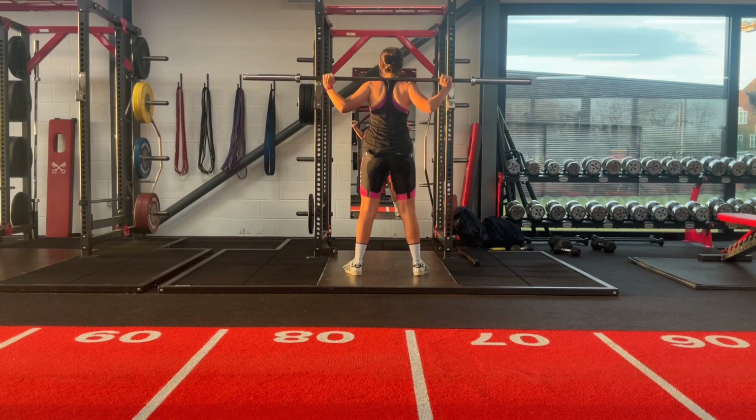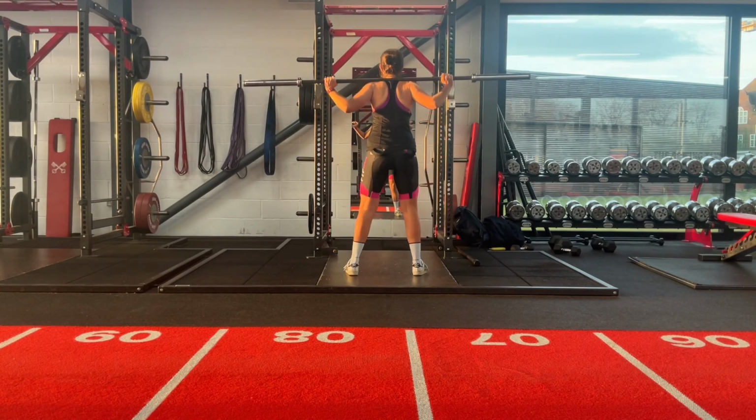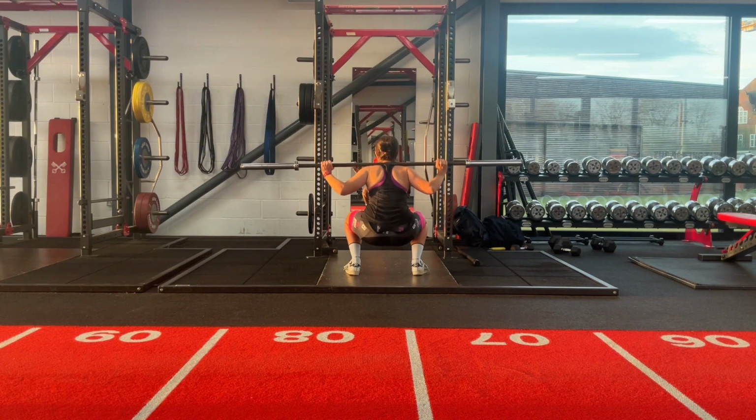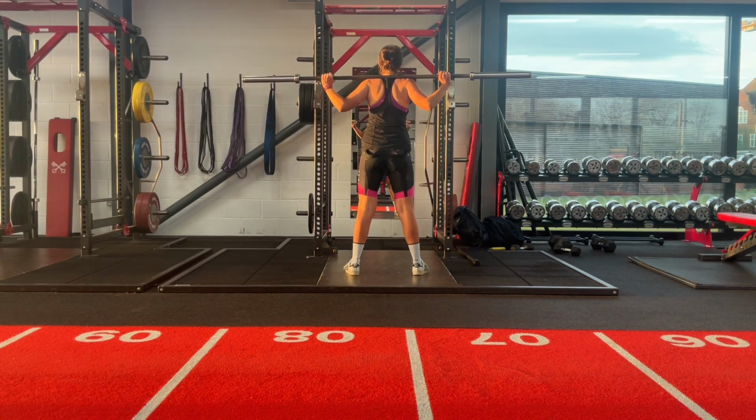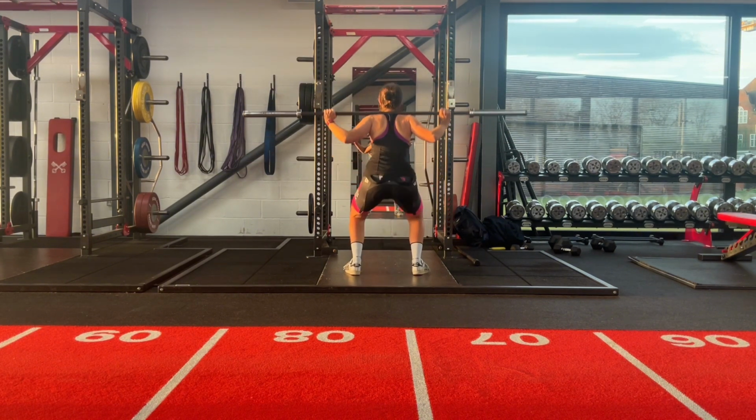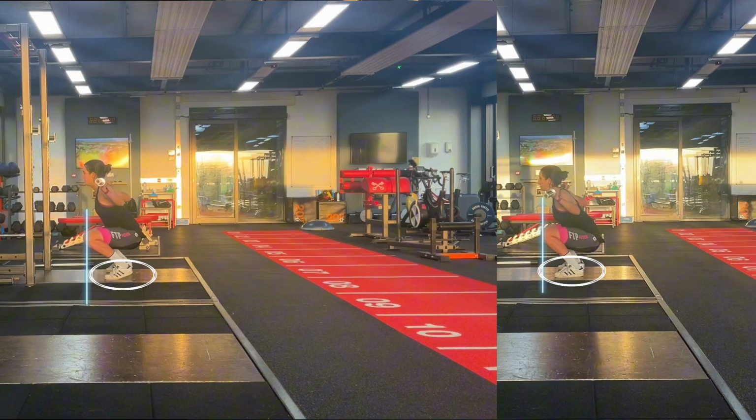However, from the back, she still displayed slight instability with lateral knee movement, suggesting a potential capacity issue in her glute medius, not producing enough force to keep her knees in line with her feet. Electra can now translate her knees over her toes and keep her feet flat on the floor.